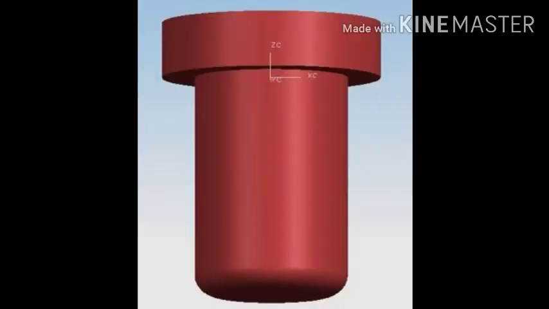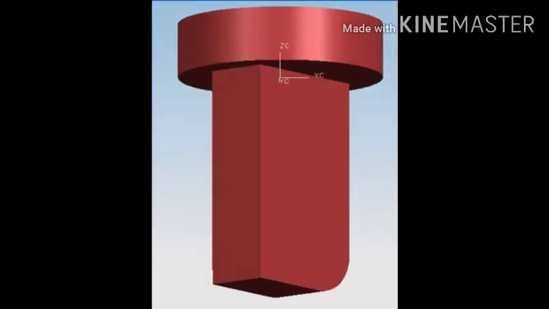You can see the diagram on the screen. This category includes punches which bend, draw, extrude or otherwise act to form or deform the stock material. Third type is the hybrid punch. You can see its diagram. Both cutting and non-cutting operations are combined in the same punch. Some typical hybrid punches are shear form punches.